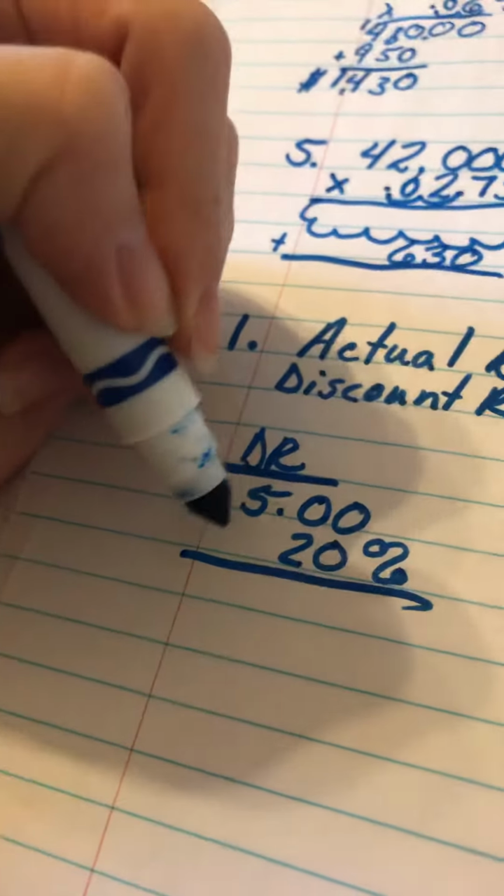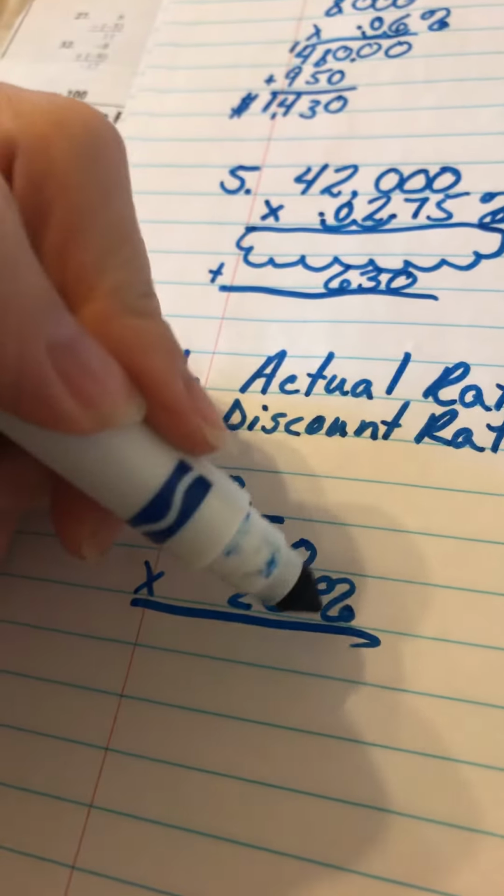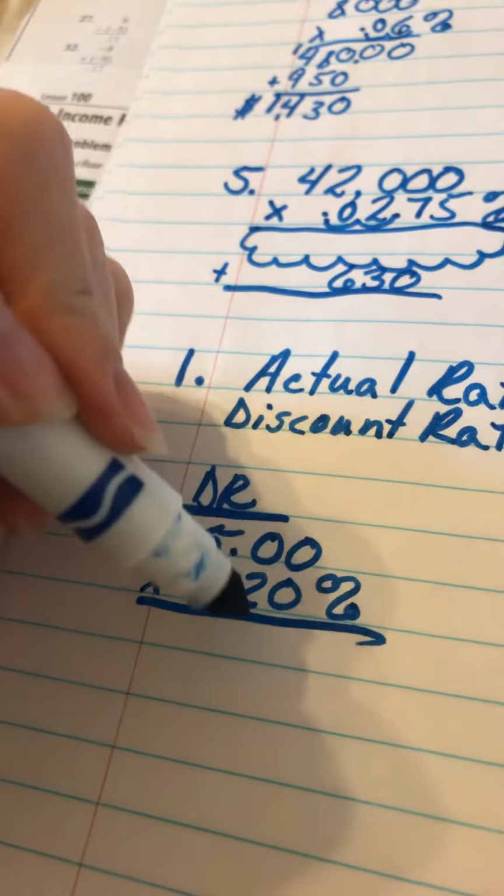So he's doing 20% as his discount. So to change this, we need to make it a decimal. We just put our decimal sign right there, get rid of the percentage, and then we just multiply.